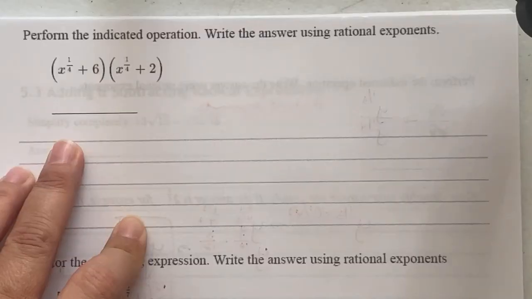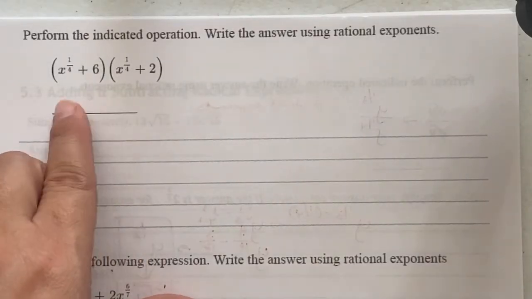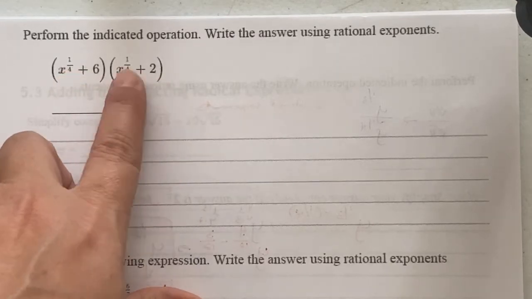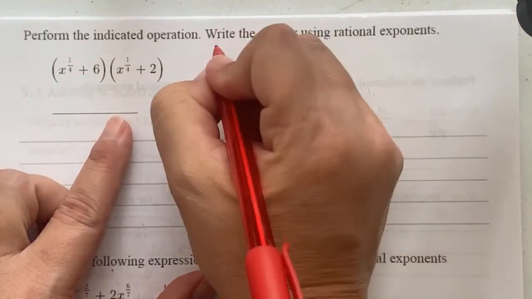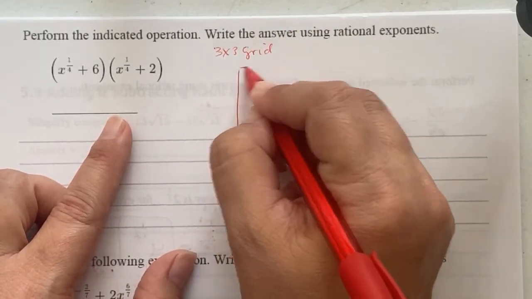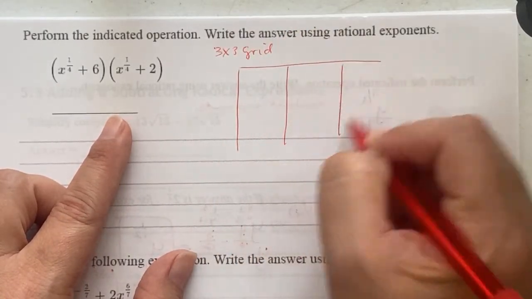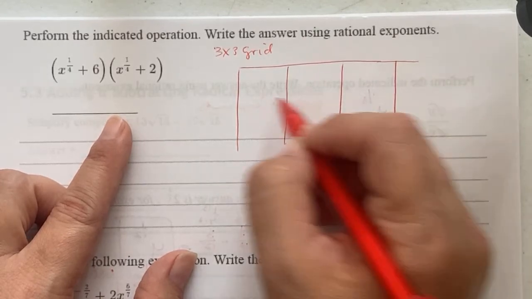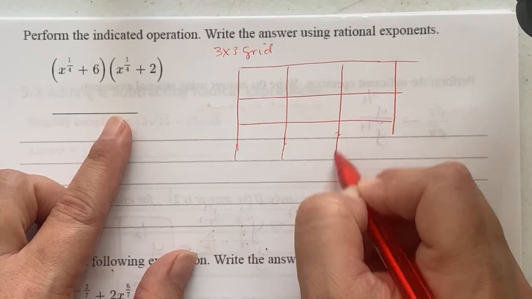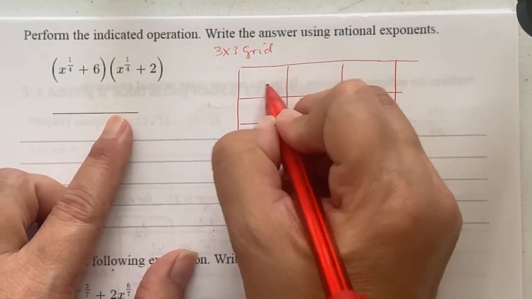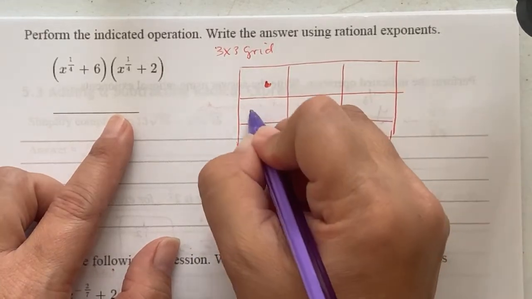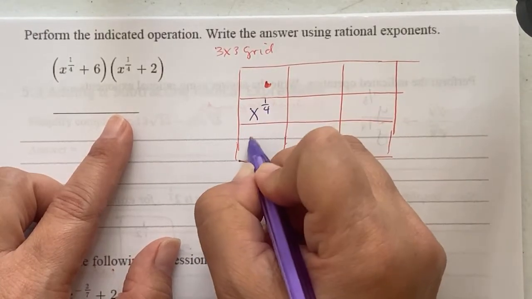Next example. Again, you can apply the box method. In this one, we have two terms inside this parentheses times another two terms. So we become a 3x3 grid is what we're going to do. I'm going to put a multiplication dot in the corner. We're going to have x to the 1/4, positive 6.